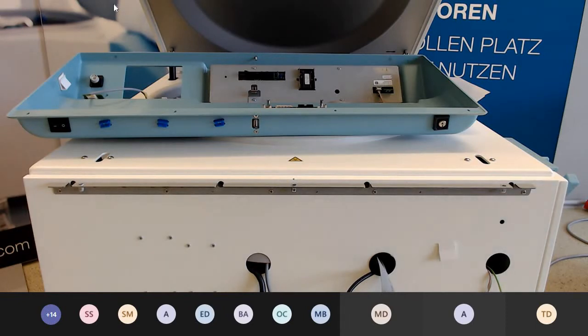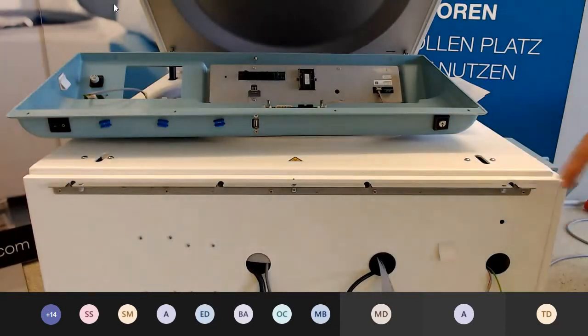But you will also find this information in the service manual. If you need an upgrade kit, please write us an email with the device serial number for our documentation. It's very important.